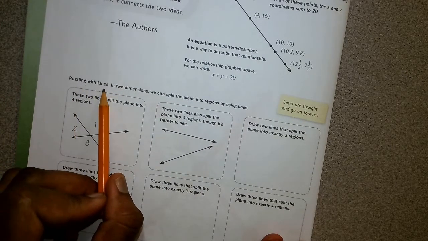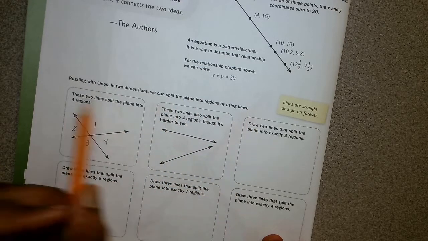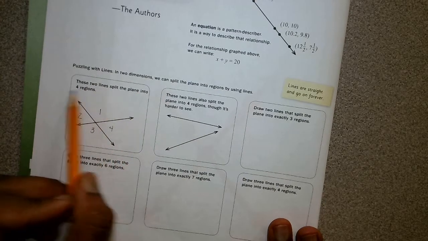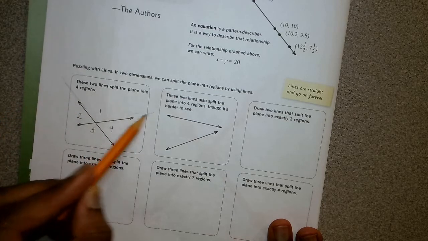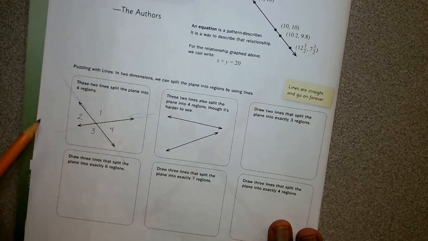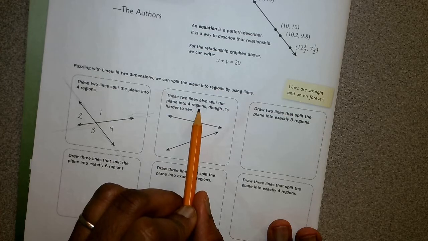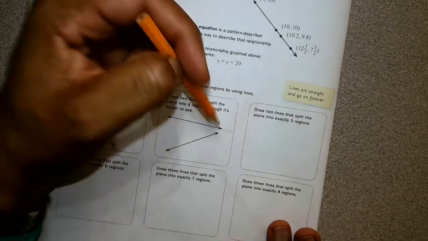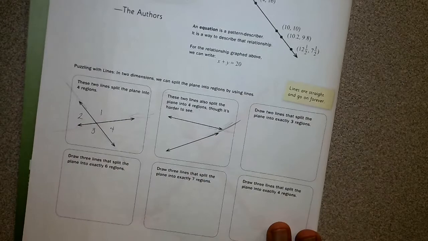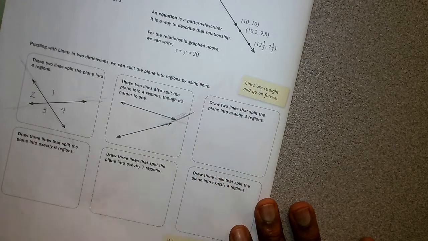Puzzling with lines. In 2 dimensions, we can split the plane into regions by using lines. These 2 lines split the plane into 4 regions, if they go on forever, right? These 2 lines split the plane into 4 regions, though it's harder to see, because we don't see them cross yet. Draw 2 lines that split the plane into exactly 3 regions. I encourage you to try to do this without me, before me.